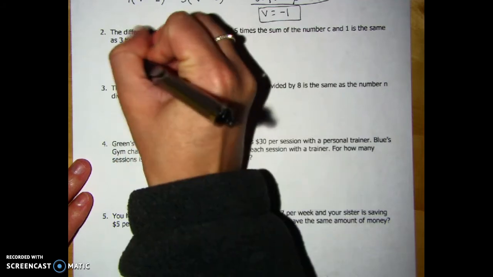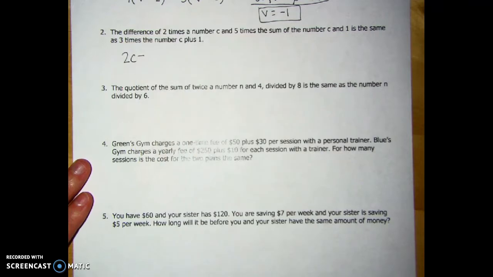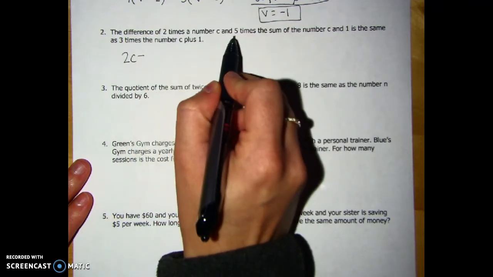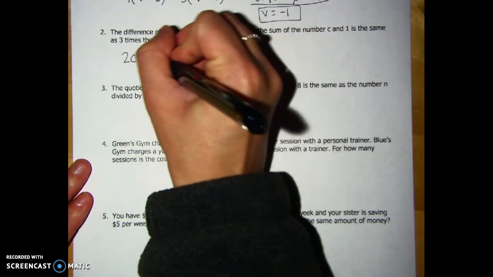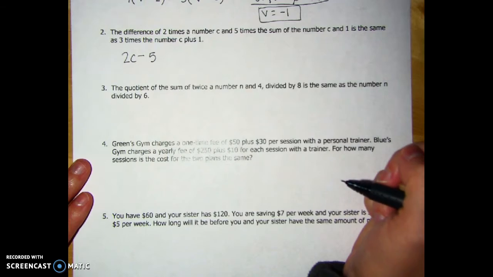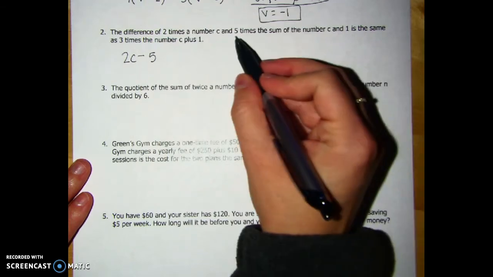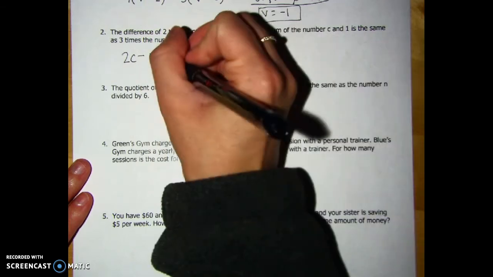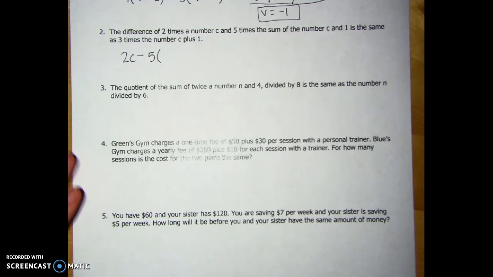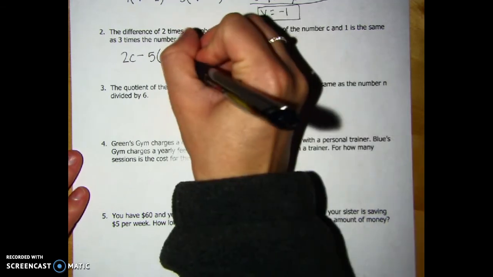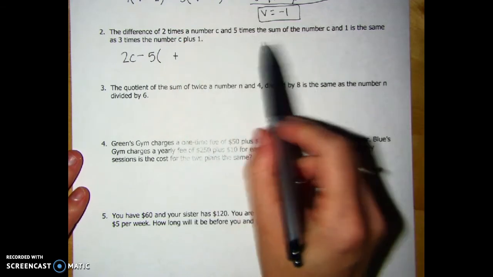That's 2c. So 2c minus 5. But it's really 5 times the sum of something. So that's 5 parentheses. The sum means I'm adding something. And that is c plus 1.